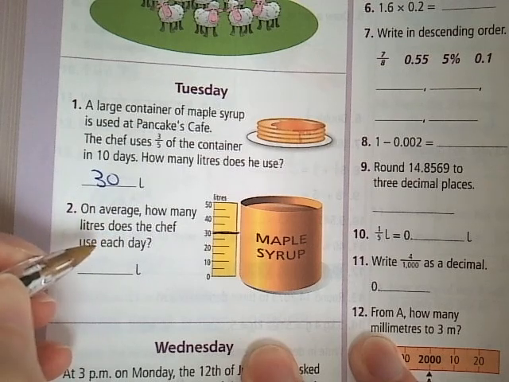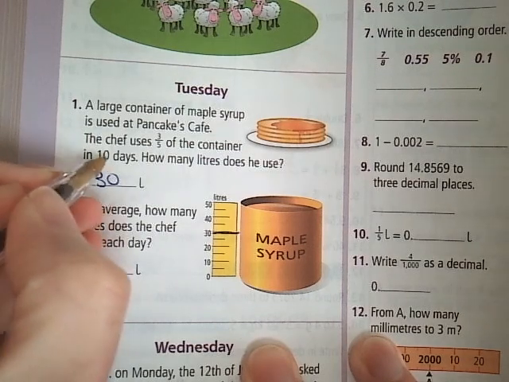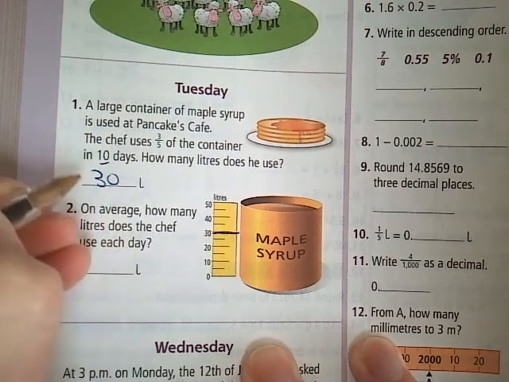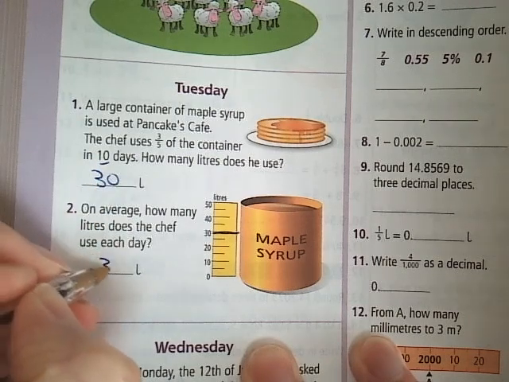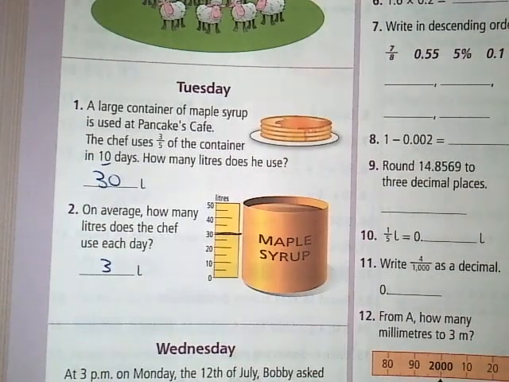And then on average, how many liters does the chef use each day? Well, that was for 10 days, wasn't it? So 30 liters in 10 days, each day he's going to be using an average of 3 liters. A lot of maple syrup.